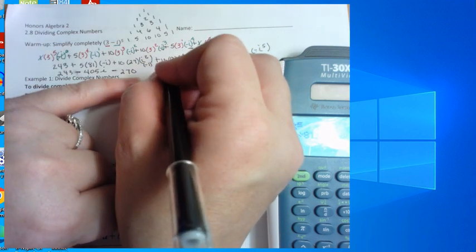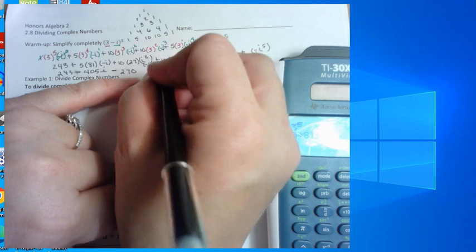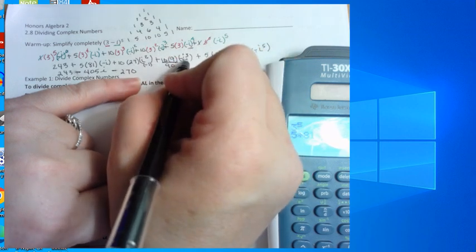Boy, that one's weird. This is going to be 90 right here, and a negative i cubed.